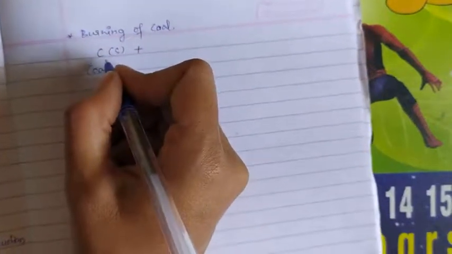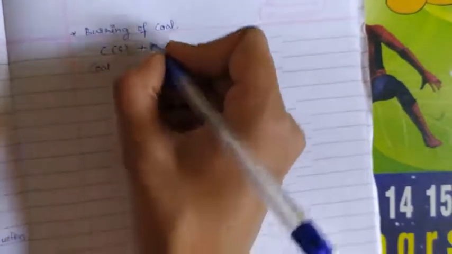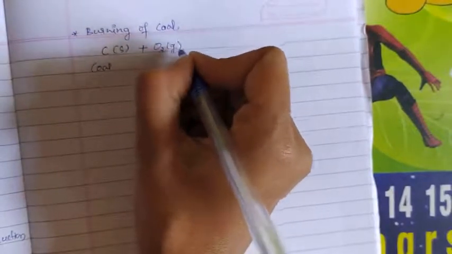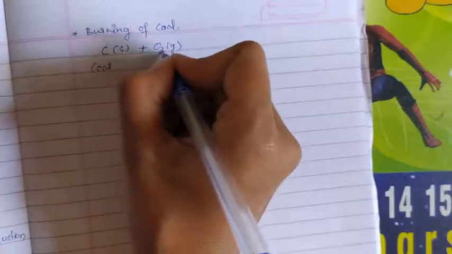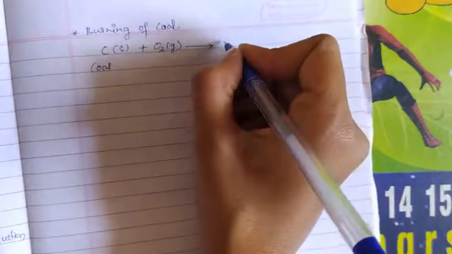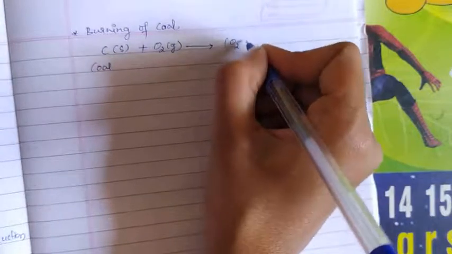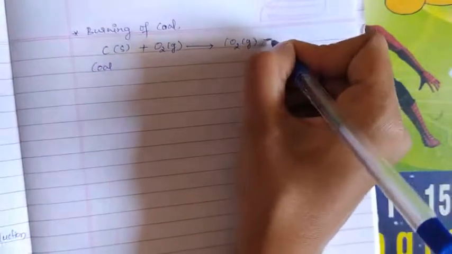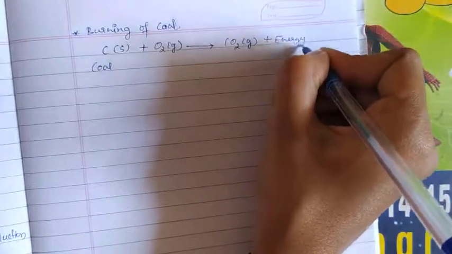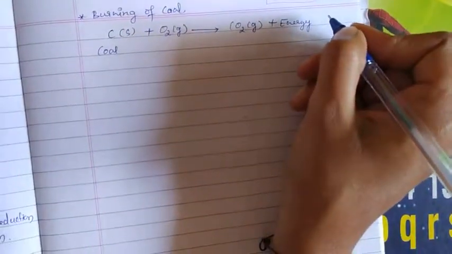It reacts with the oxygen present in the air and forms carbon dioxide along with the release of a huge amount of heat energy.